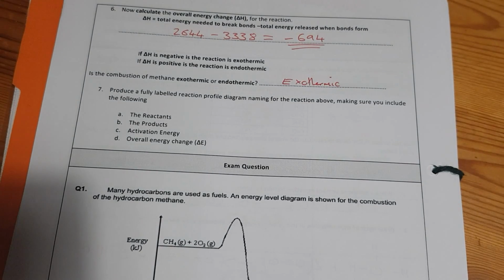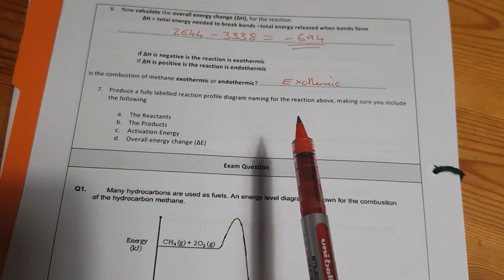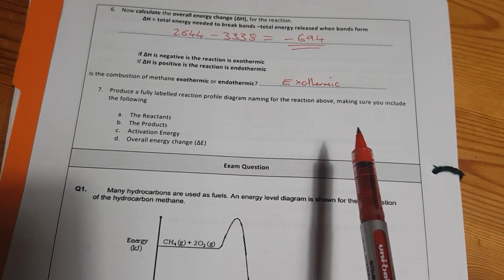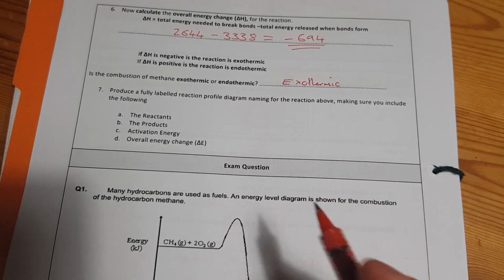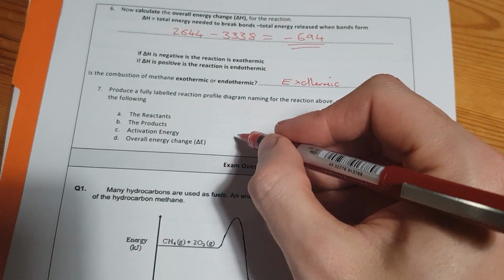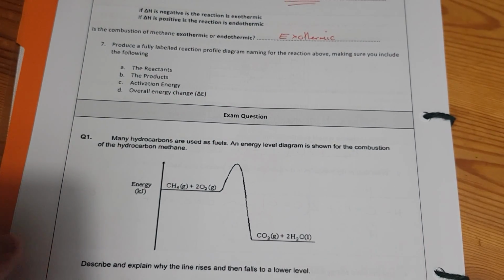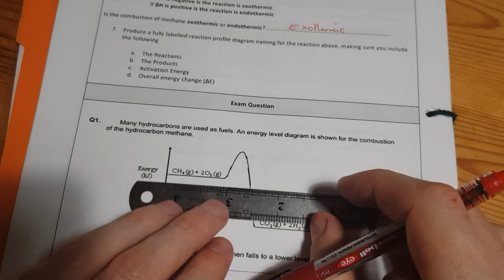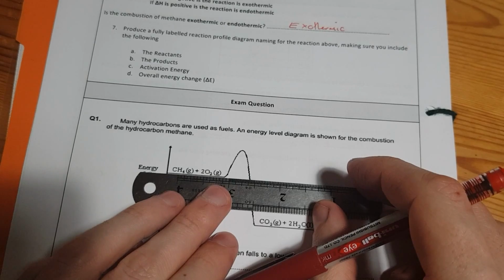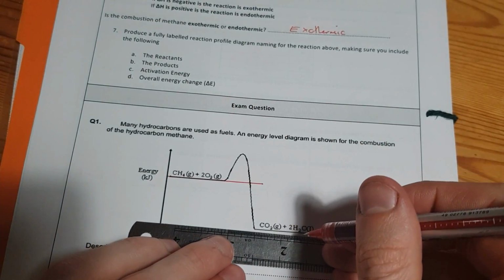So finally, produce a fully labeled reaction profile diagram for the reaction above, making sure you include the following. We're going to use that information to annotate this diagram here. The first thing you should do is extend both of these lines, your reactants and your products.